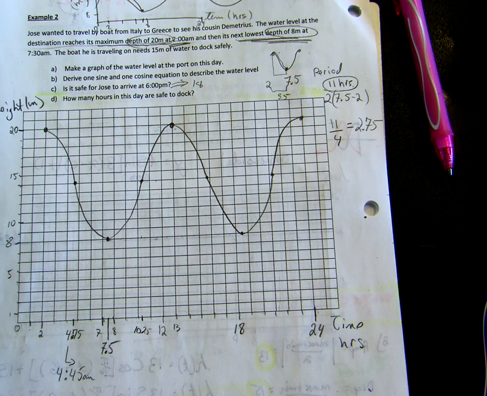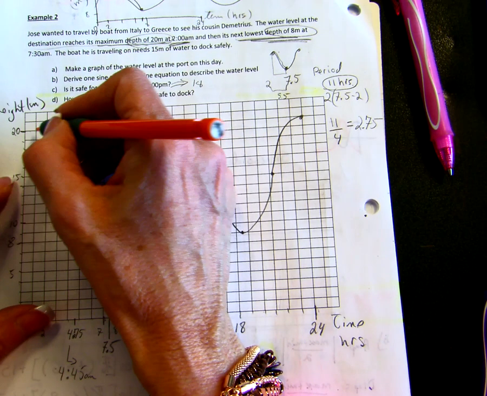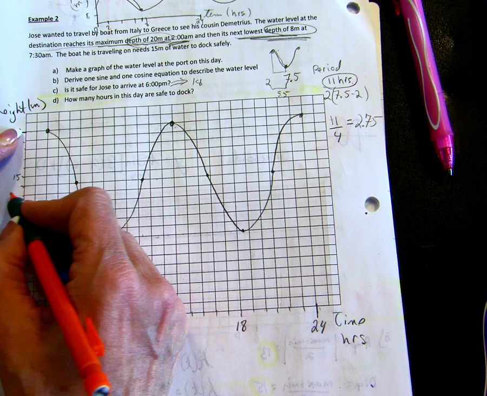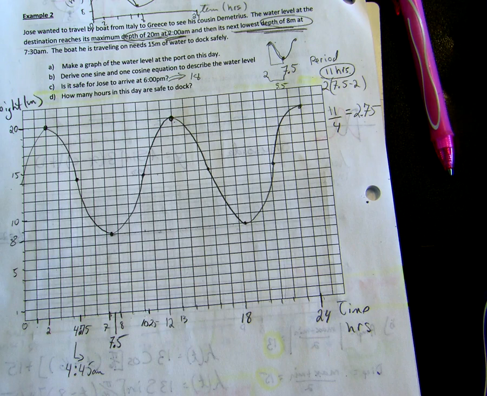Okay, so there's our tide for the day. And I guess here we could go 1, 2, I need 2.75 to get all the way down. So something like this. It's coming down. So there's a pretty accurate graph of the height of the tide for that 24-hour period.